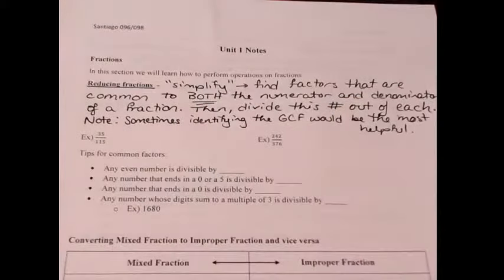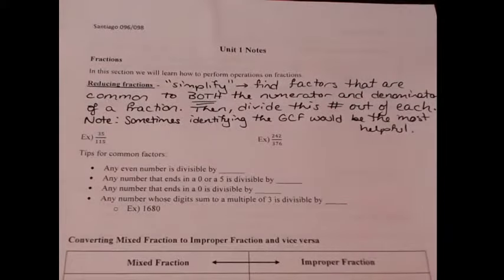I say sometimes because I don't want you to sit there trying to find the GCF and spending 5-10 minutes doing that. You don't need to do anything overkill. So let's take a look at our first example.